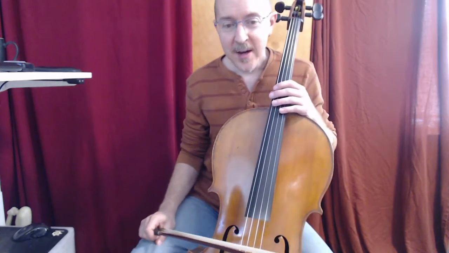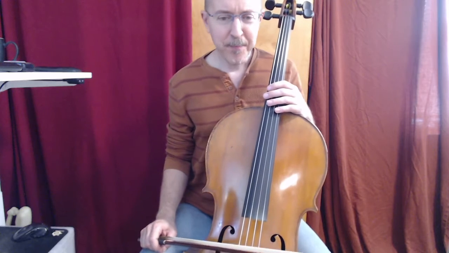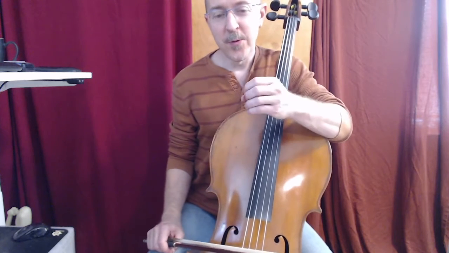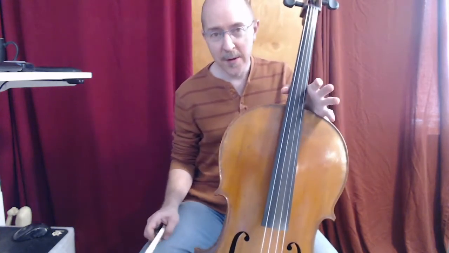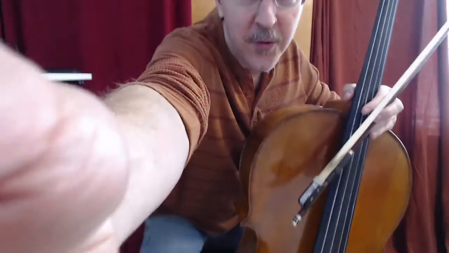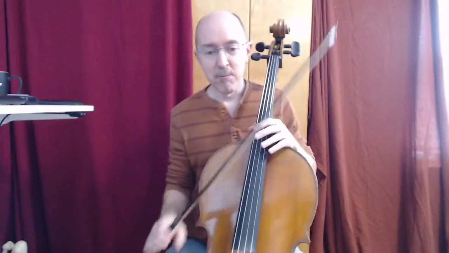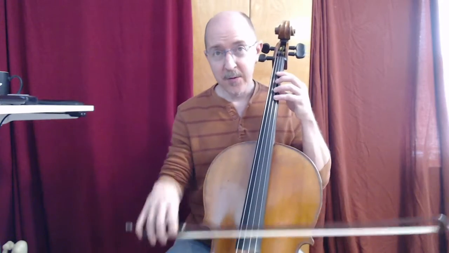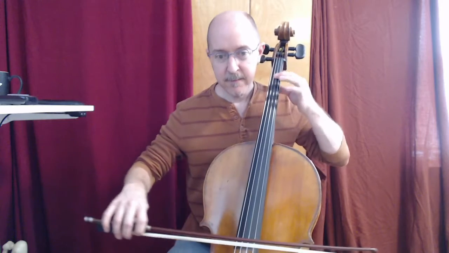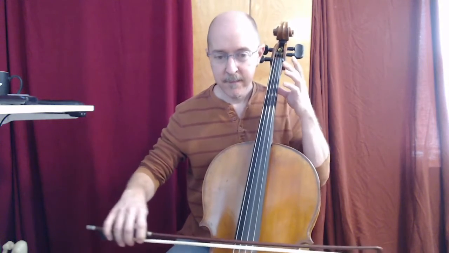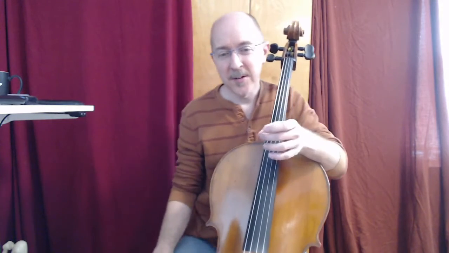Now let's talk about these dotted half notes in here first. These don't necessarily have to take up the entire marked value. What do I mean by that? Well, as we're playing, musically speaking, there's a natural kind of phrasing point. I think it would be overstating it to say that it's a half note and a quarter rest.